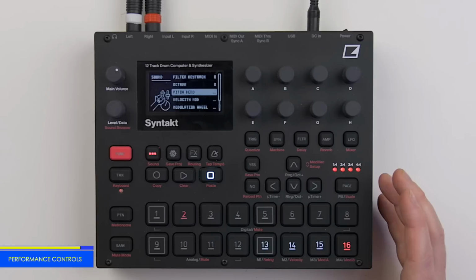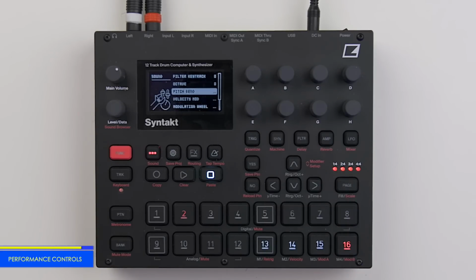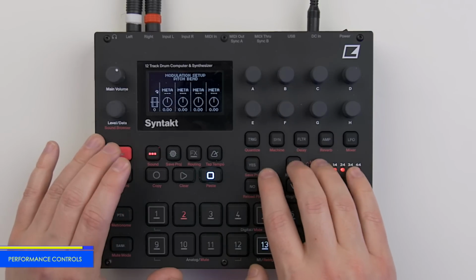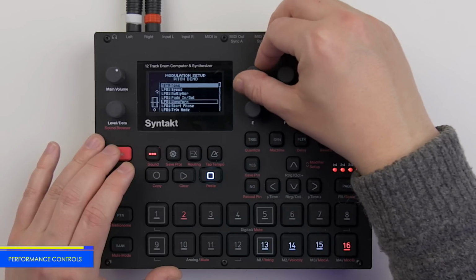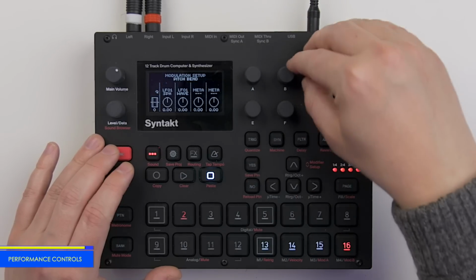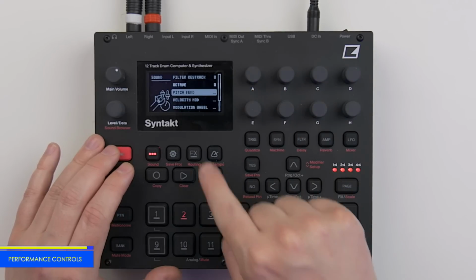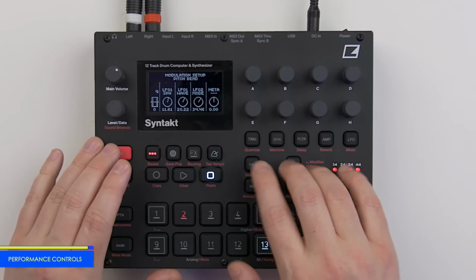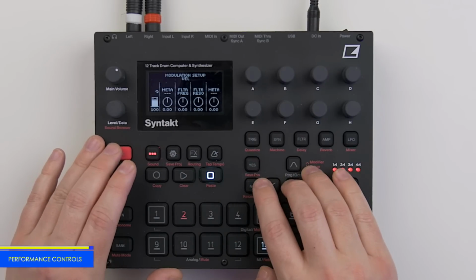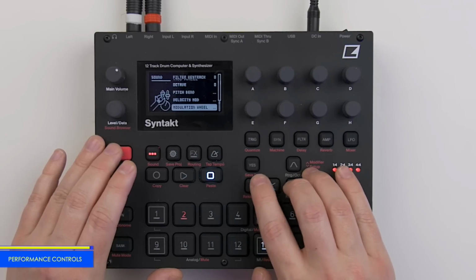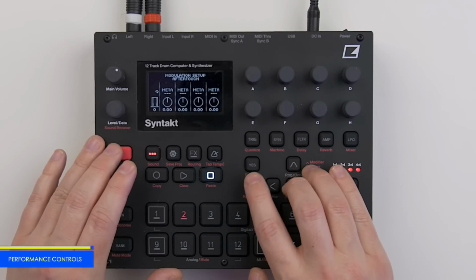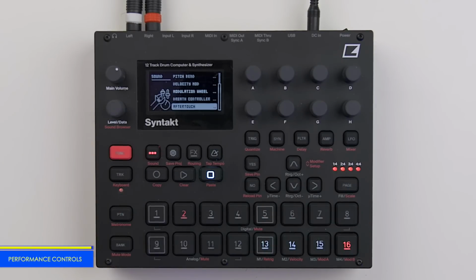You can also control the unit via CC messages, so you could set up a MIDI controller or use a keyboard to control and play the Syntakt as well. And this way you can also access some macro controls, because you can set up, for example, here, the pitch bend to control multiple parameters. And set the depth. So basically, when you use the pitch bend on a MIDI keyboard, you'd control these parameters here, and the same for the velocity, modulation wheel, breath controller, and aftertouch. So these are like macro controls that you can program and use to control the unit via, say, a MIDI keyboard.